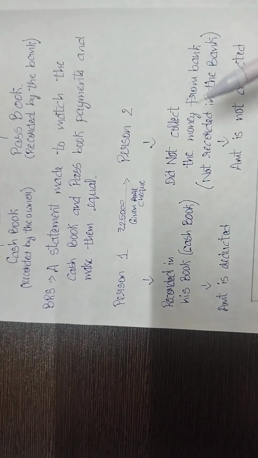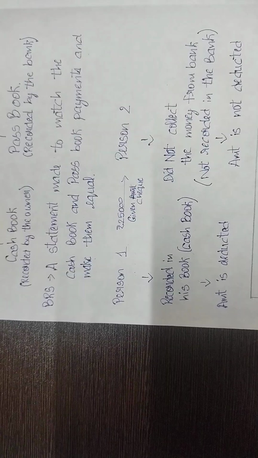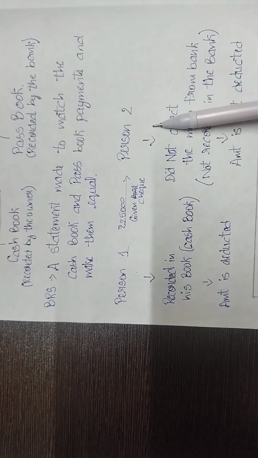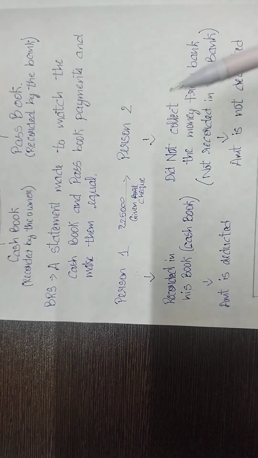So person 2 did not collect the money from the bank, and according to the bank, the transaction has not been done. So the transaction is only recorded in the cash book and is still not recorded in the passbook, because person 1 has given money to person 2, but person 2 did not go to the bank to collect the money by depositing the check.